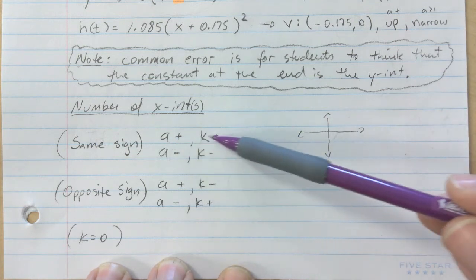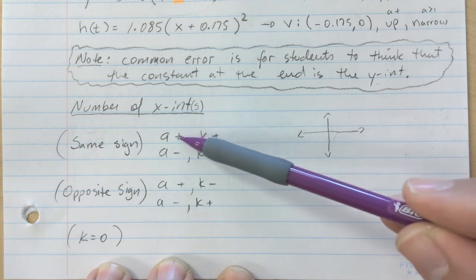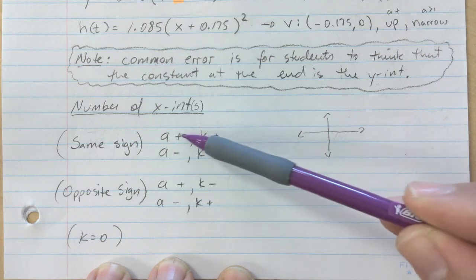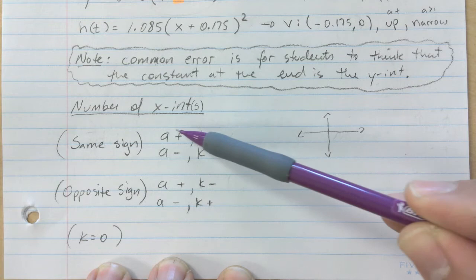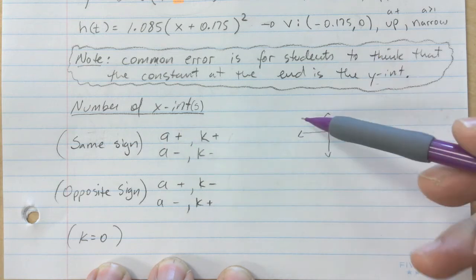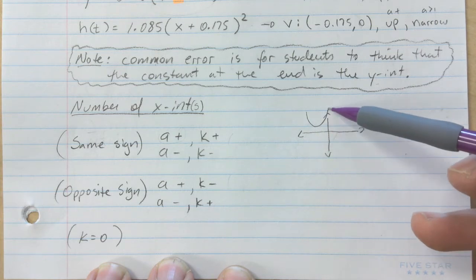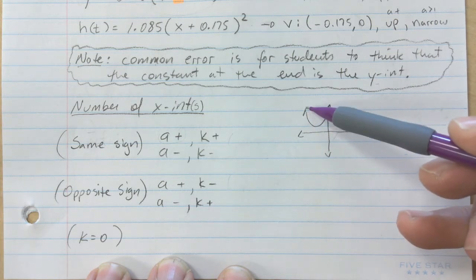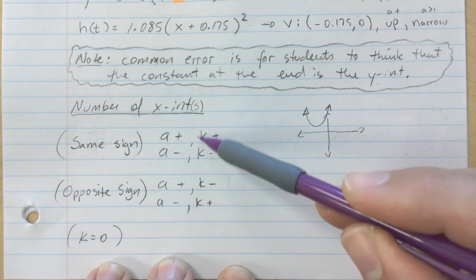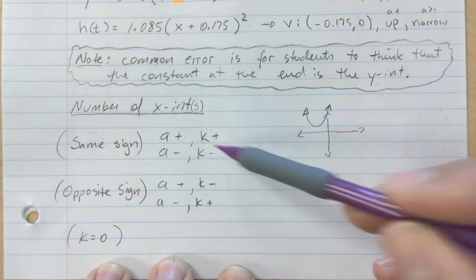if you look at the descriptive form and you notice that A and K both have the same sign, what is that telling us? This means that it's pointing up, and a positive K value means that you're going to be above the x-axis, right? Because that's the y value of your vertex.